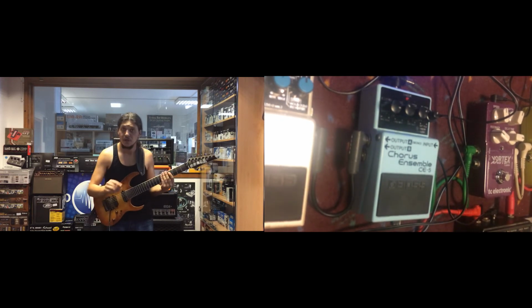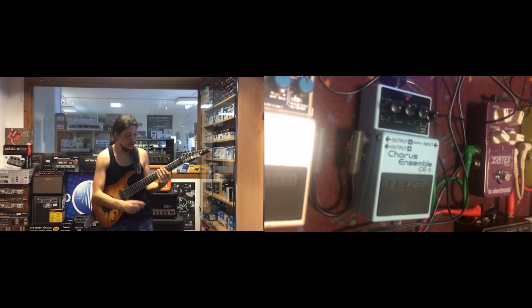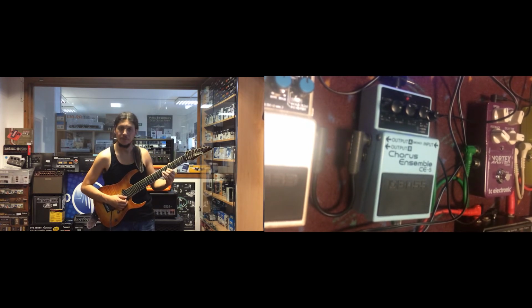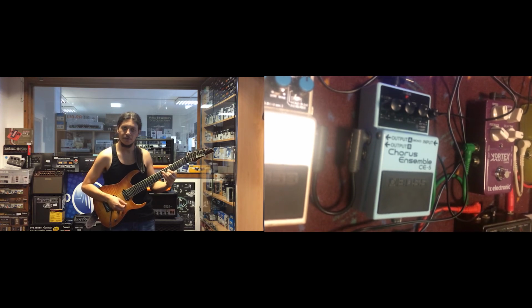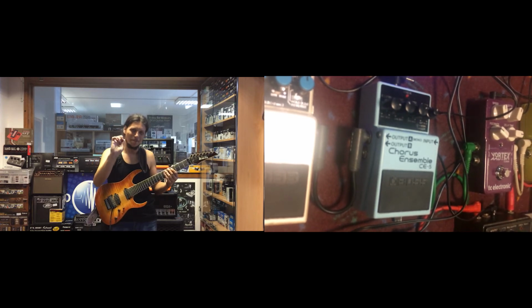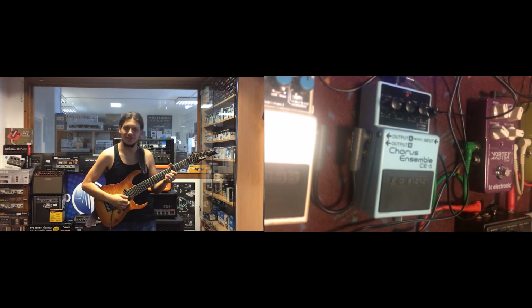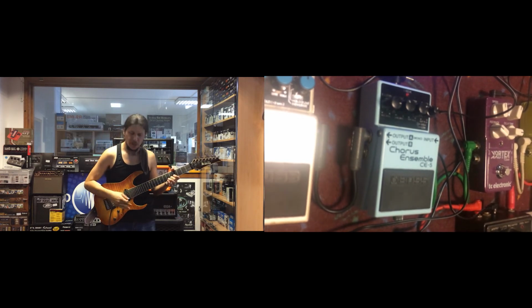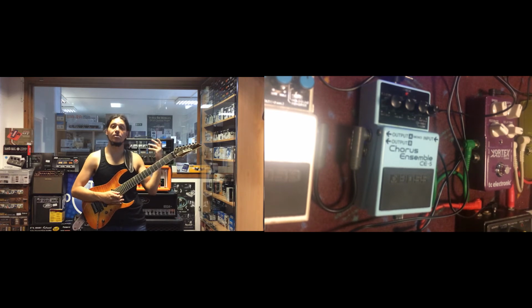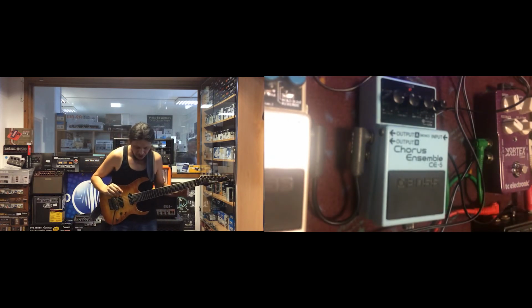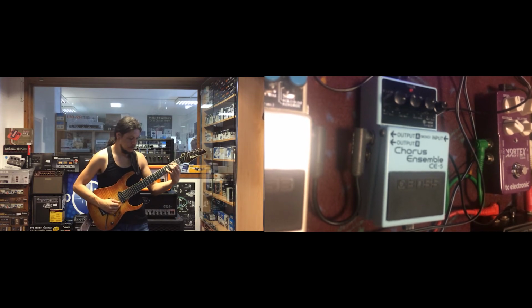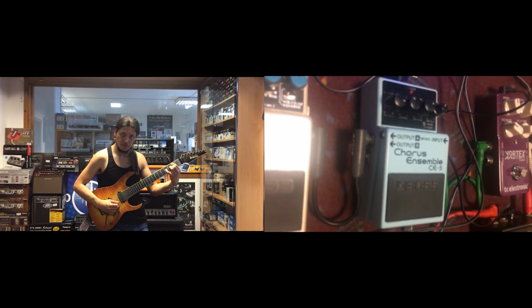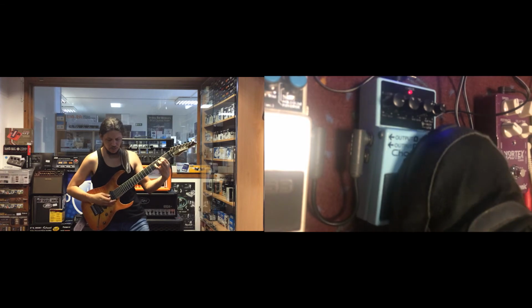For example, now no effects are on, and listen to this note. You hear? You have a bit of color on it. It sounds bigger. So that's basically what the chorus does. So I'll play for you without the chorus. And now with the chorus.